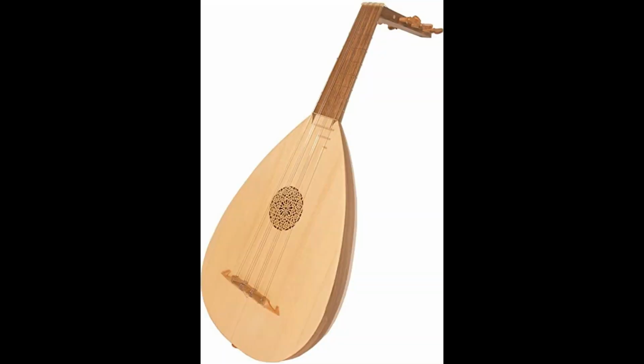Another instrument that was really popular was the lute. This was a stringed instrument, kind of like a guitar, with a round back instead of flat like we have today. The strings were plucked, just like guitars, in order to make the sound.